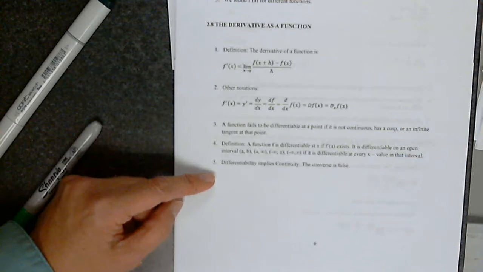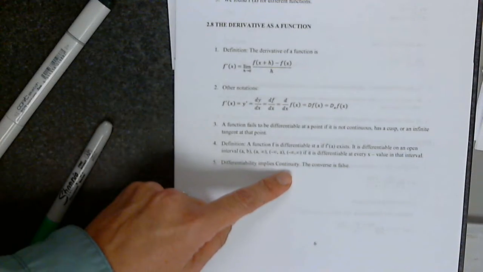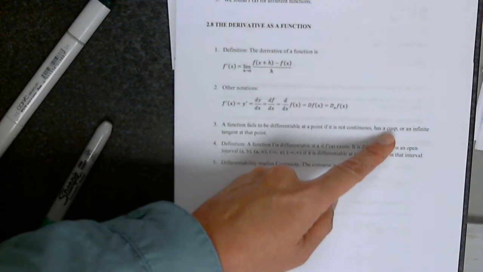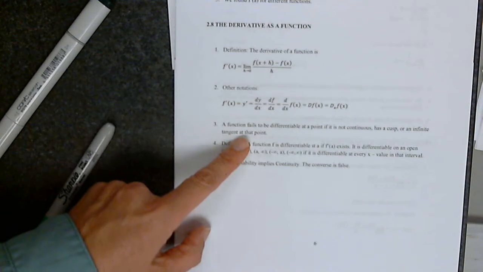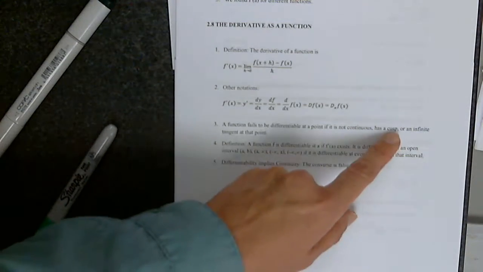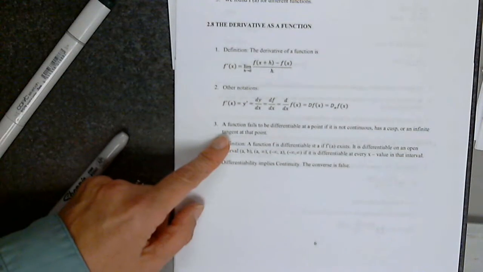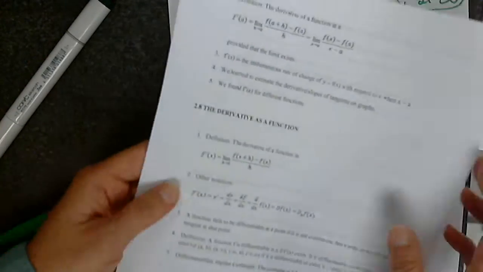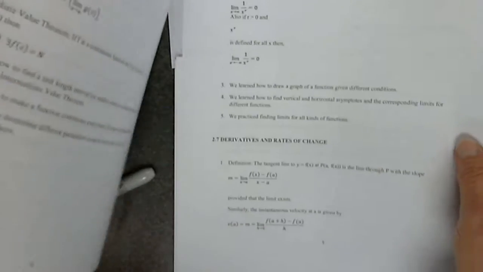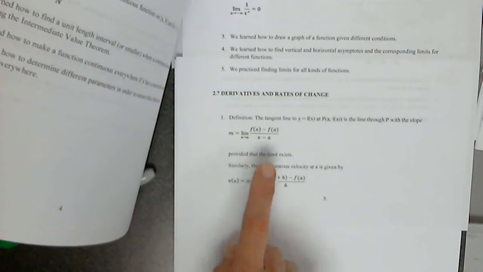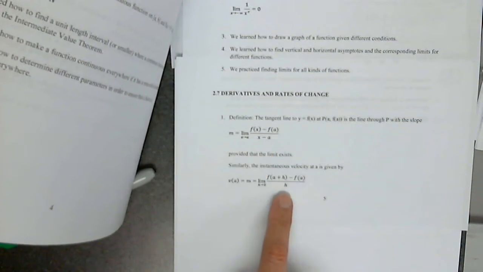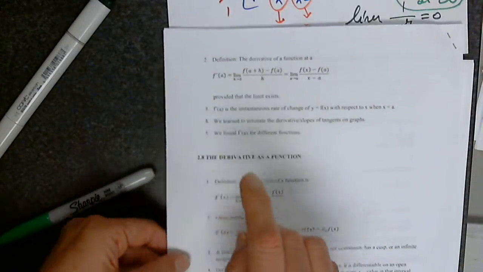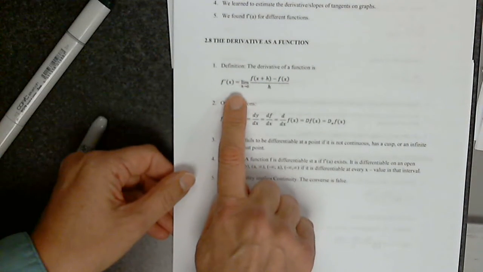Also remember we talked about this. Differentiability implies continuity. The converse is false. And here is an example. A function can have a cusp or an infinite tangent and still be continuous, but it's not differentiable there. So please remember that. We have two definitions for f prime of a. So this is one definition for f prime of a, and this is the other definition for f prime of a. But we do have one definition for f prime of x.